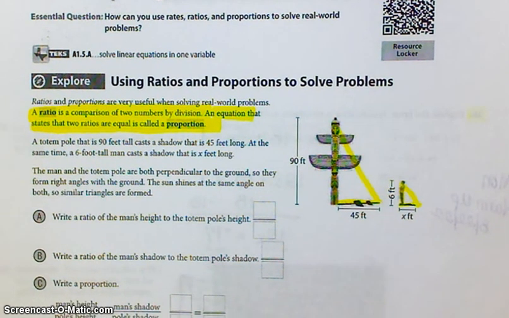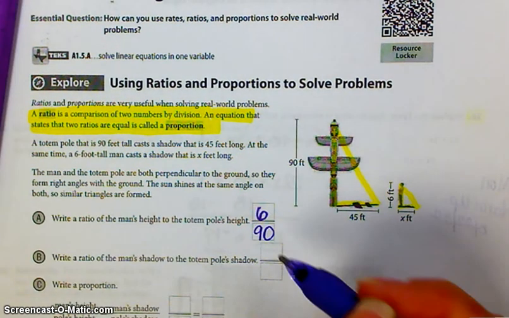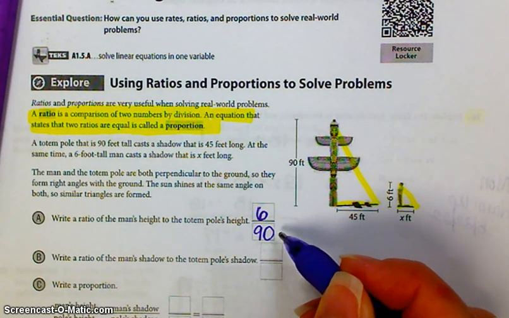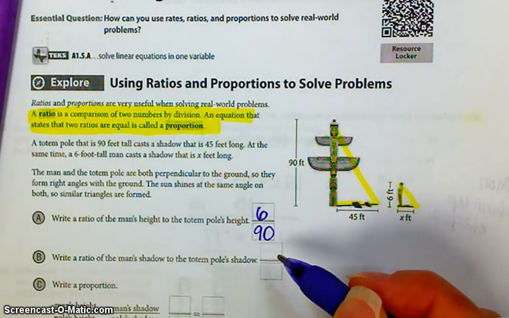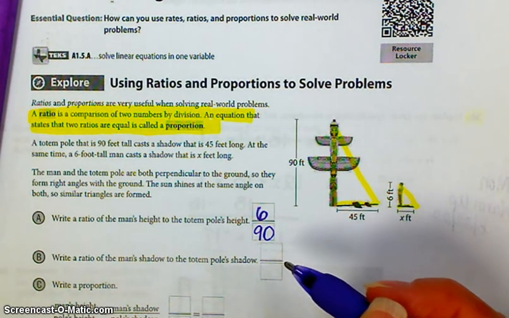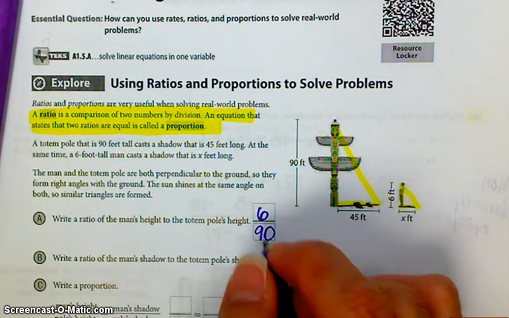Okay, so step A is to write a ratio of the man's height to the totem pole's height. All right, so let's do that. Man's height over totem pole's height. Then it says to write a ratio of the man's shadow to the totem pole's shadow.